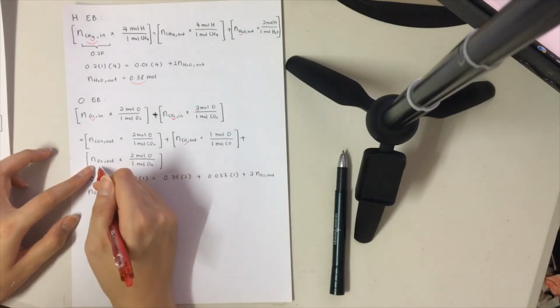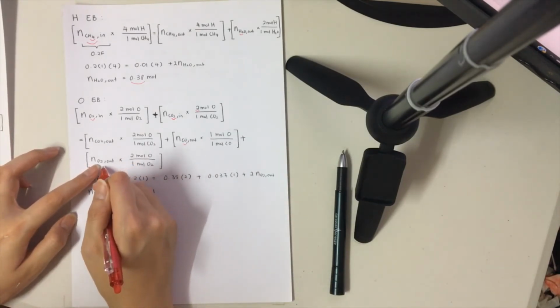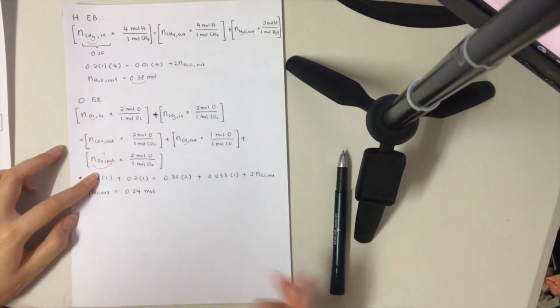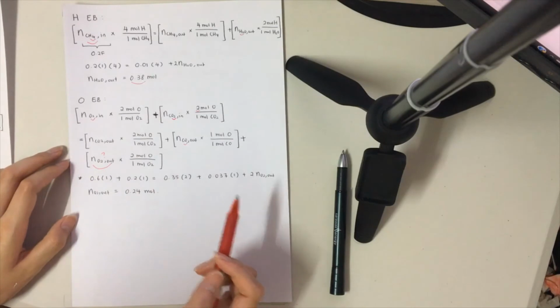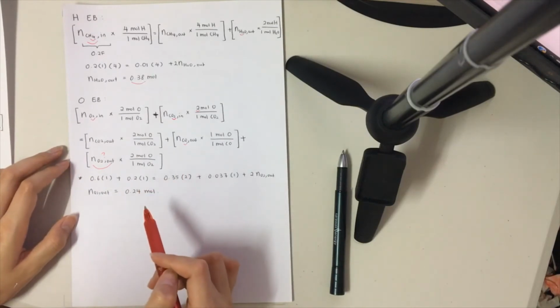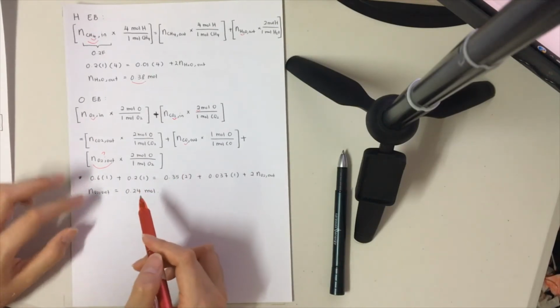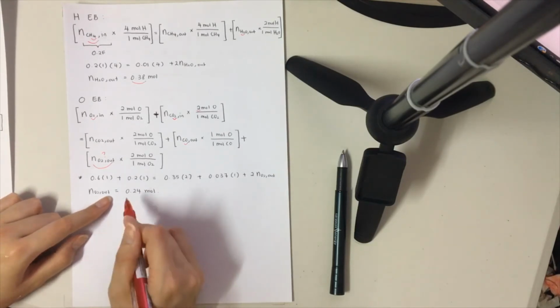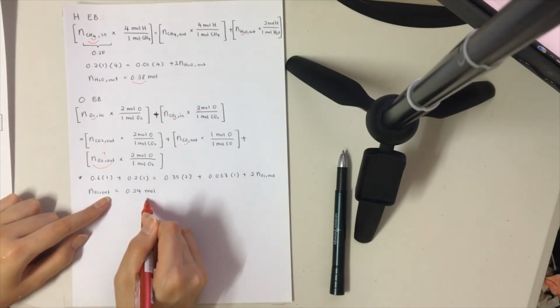And finally, the number of moles of oxygen coming out, this is what you want to find, multiplied by 2. Substituting the values that we have found previously, you can obtain the number of moles of O2 coming out is 0.24 moles.